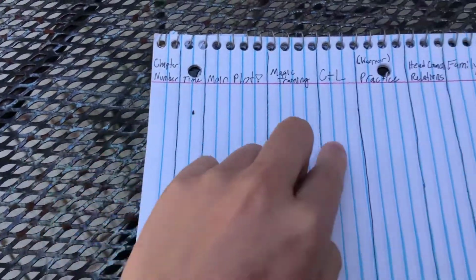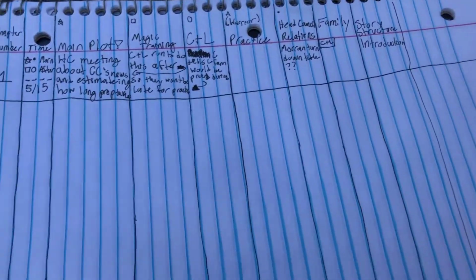This is a picture of the type of outlining that JK Rowling does. So I made one, and it's just chapter title, time, main plot, and then a couple of my subplots. So let's go. Okay, I just finished my first chapter. It took me 8.5 minutes. Probably could have taken me a little less time, but I was trying to figure it out. So far I like it.